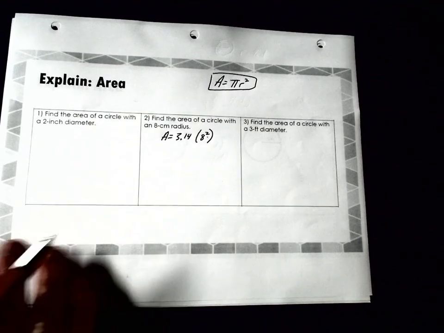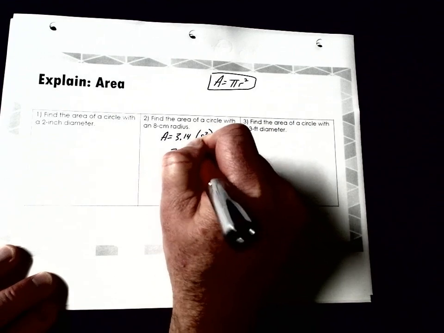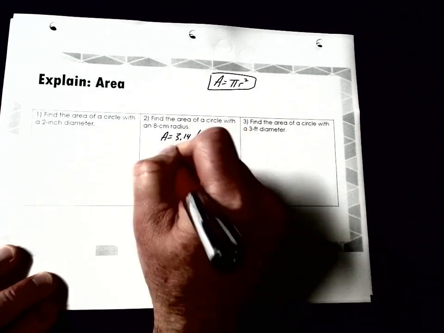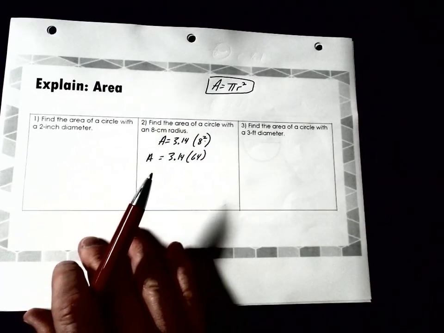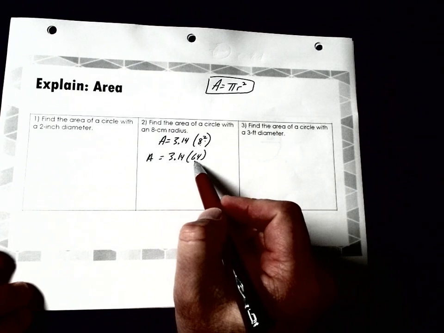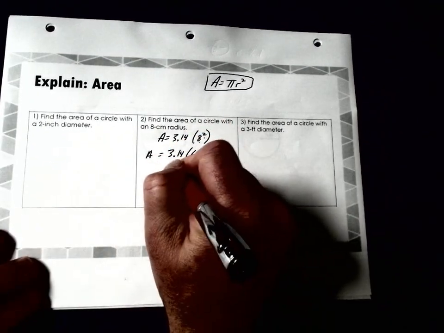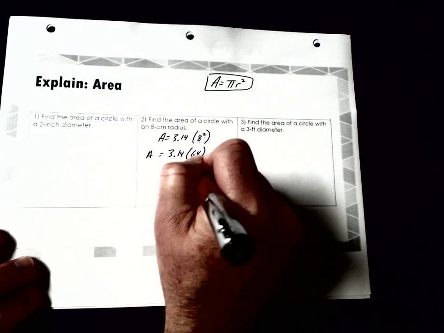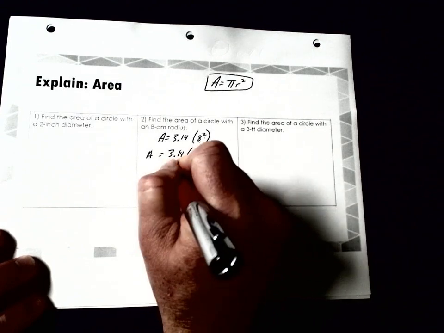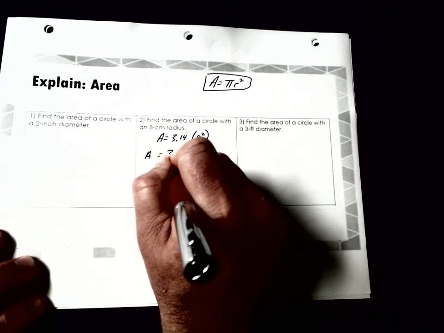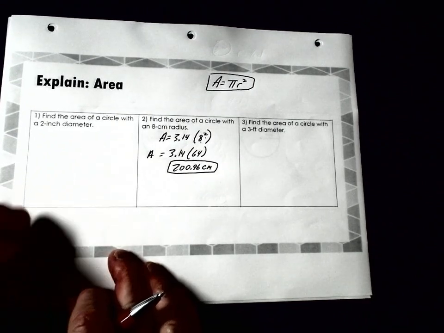So let's work through it. And as you see, I rewrite it every time. And you see I have a 64 there. Well, where did I get that 64 from? 8 squared, 8 times 8 is 64. So I'm just going to multiply these two numbers, and I get approximately 200.696 centimeters. Okay. That's example 2.